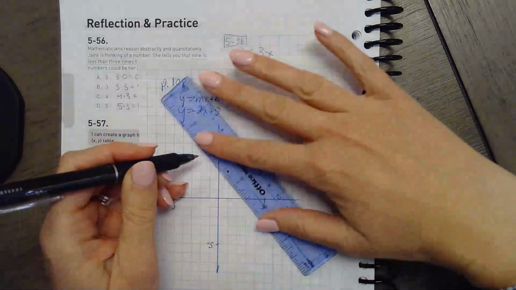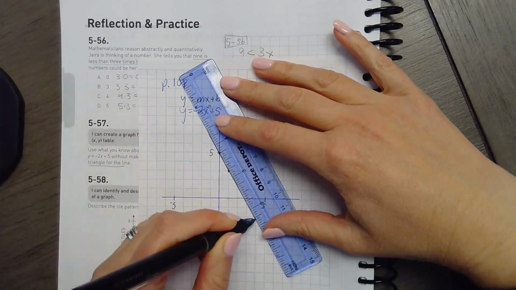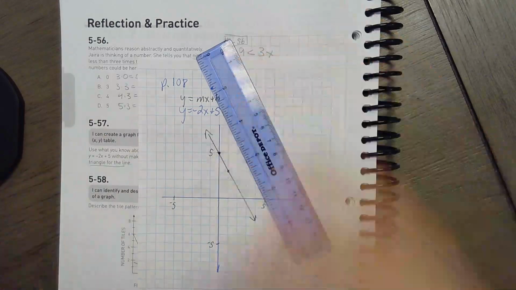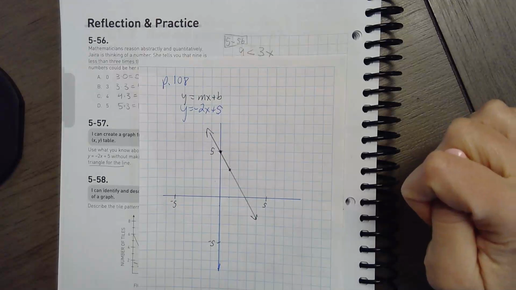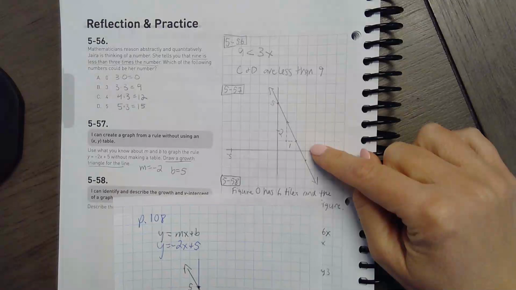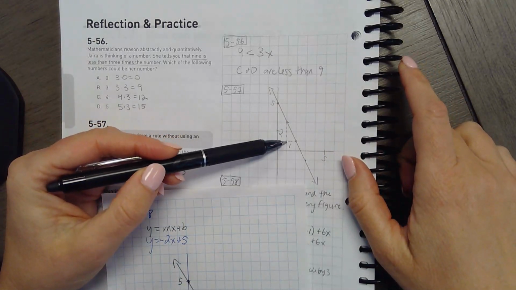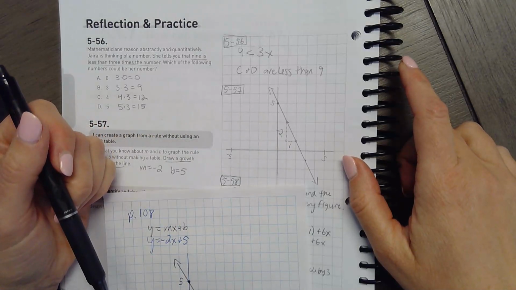So then I just use my straight edge. And if you only have one arm that's working right now, you can do the best you can. And then you always add arrows. You make your line nice and long. And that is how you do problem 57. On 57, I showed you lose 2 every tile. So I showed that with this thing called a growth triangle.